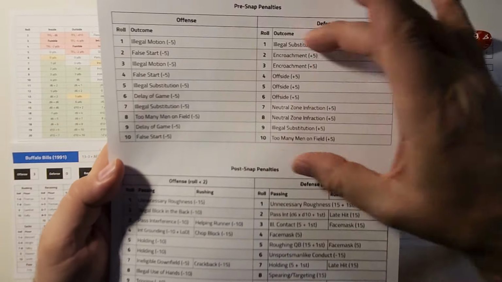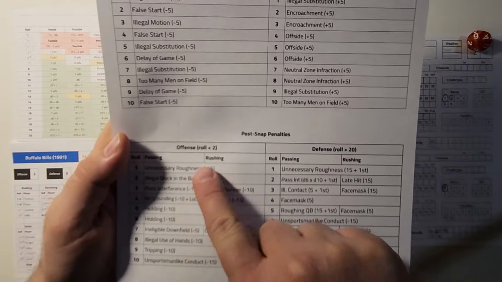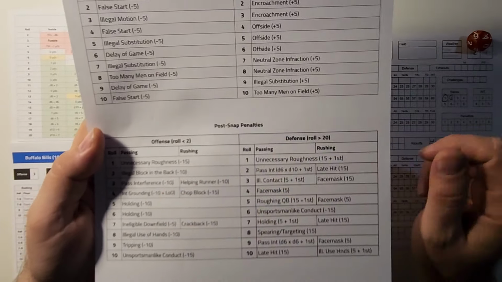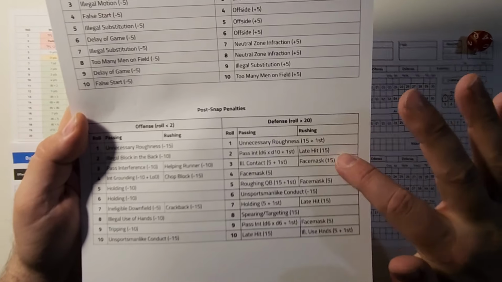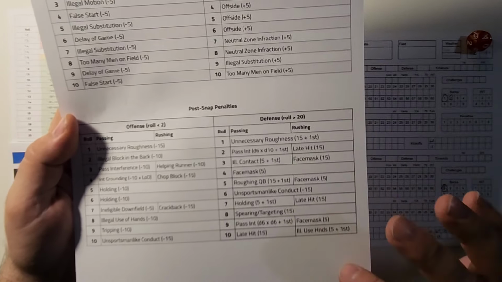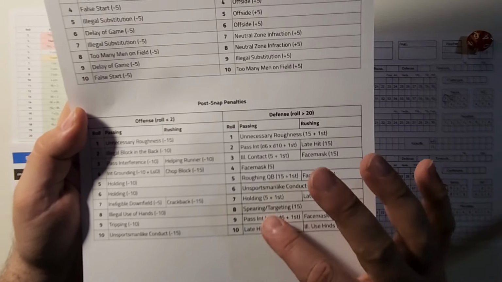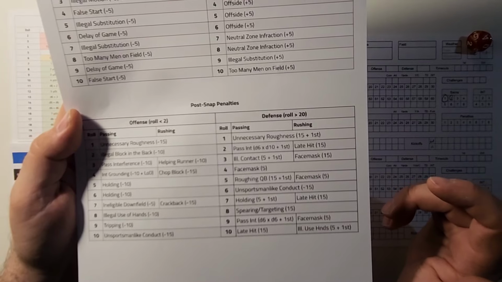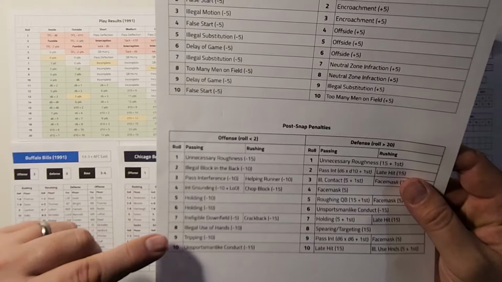A pre is pre-snap, post is post-snap. And then based off of what type of play it is post-snap, you get different types of opportunities. So on a rushing play, you might get a late hit or a face mask. But spearing and targeting are going to happen on a passing play. So different types of opportunities here.